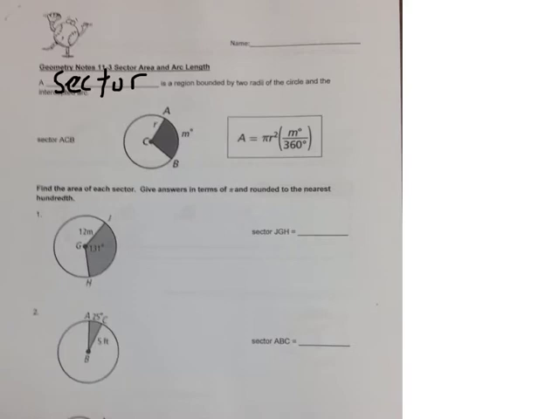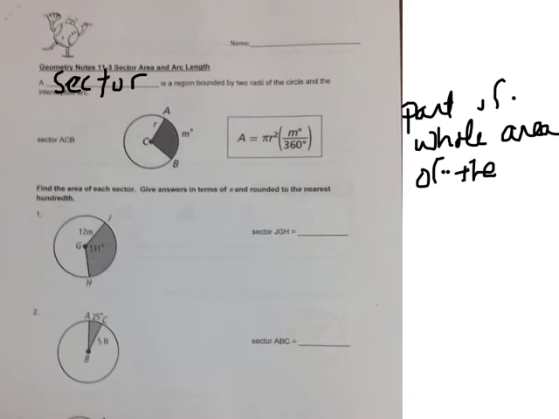And if we want to know what the area of that piece of the pie is, it's part of the whole area, isn't it? So if we want to know what part of the whole area of the circle, all we have to do is tell what fractional part of 360 degrees this M degrees is. For instance, here's the pi r squared, that's the area of the circle. This is telling me what part of the area of the circle I have. Let's look at number 1. That'll give us a good hands-on example here.